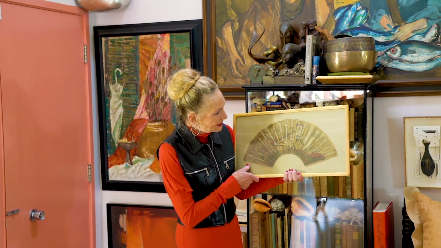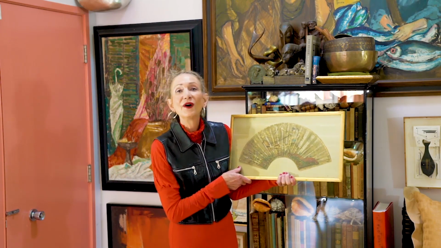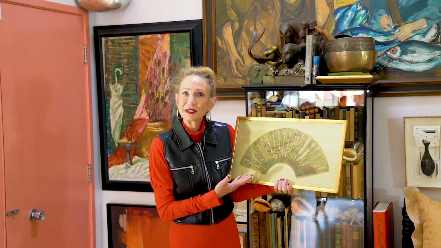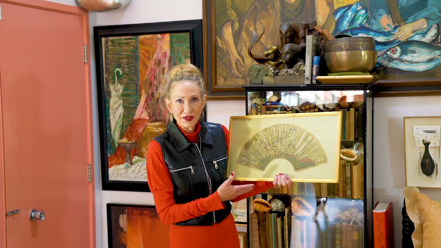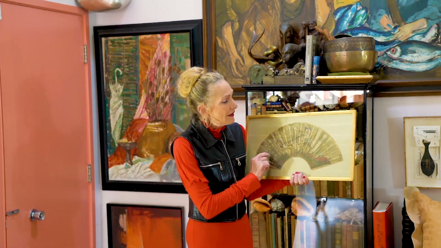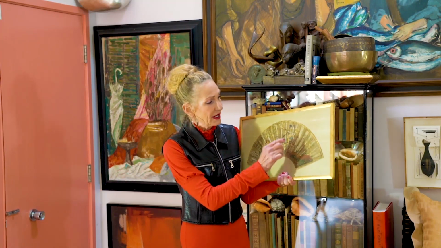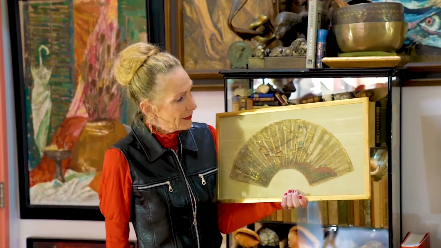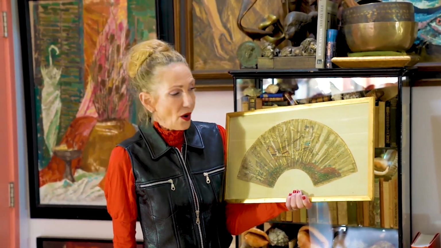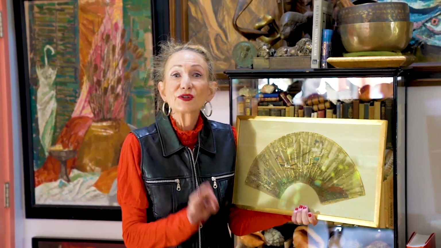So this indicates a period in history where, who knows what woman used this? Who knows what she was saying with this fan at any given point? I will tell you though, this is so interesting to me because the faces have been applied. So their little faces are appliqued onto the silk. Why is that important? It's important because the faces are little portraits. They're very specific. They're not generic faces. They look like a real person would look.